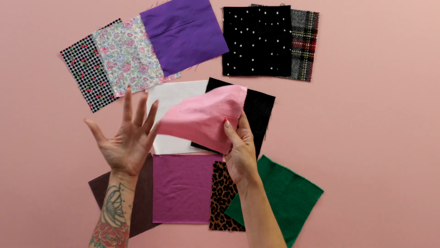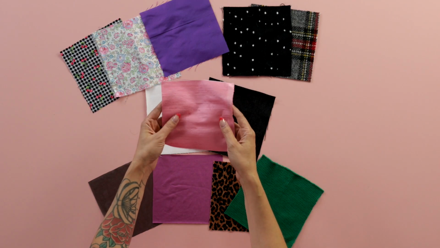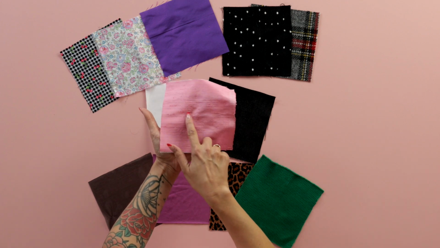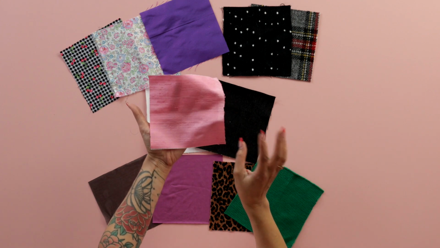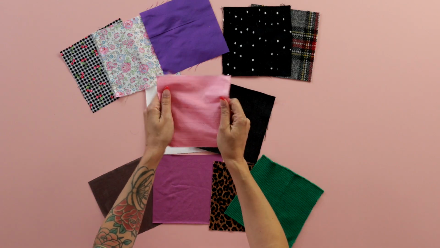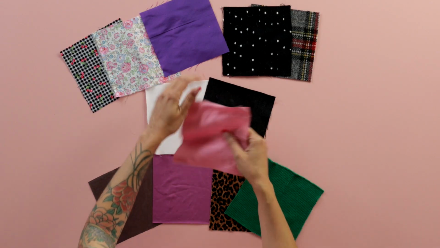This is a silk dupioni, so similar in its crispness to taffeta, but it has a different texture to it because of the different weave. So it has these slubs, which are a sort of signature of dupioni, the slub texture to it. But again, no spandex woven into any of these, so you can see there's no stretch.